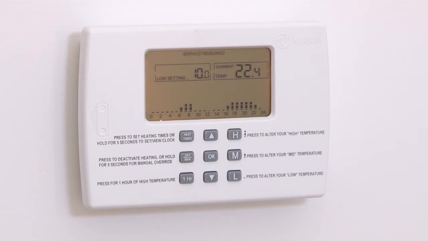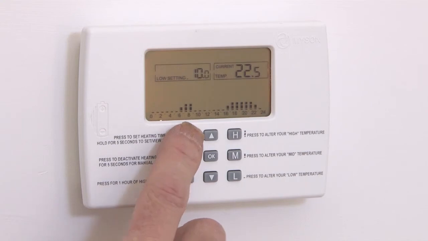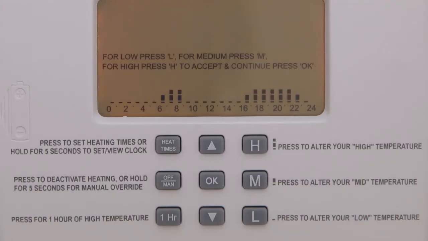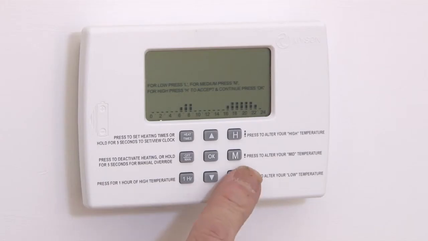Now that the 3 base temperatures have been set, you can program your thermostat to switch between those temperatures over the course of 24 hours, as required on an hourly basis. To do this, firstly press the Heat Times button. The screen will then display a blinking dash above the 0 on the display, which indicates the midnight to 1 AM time slot.